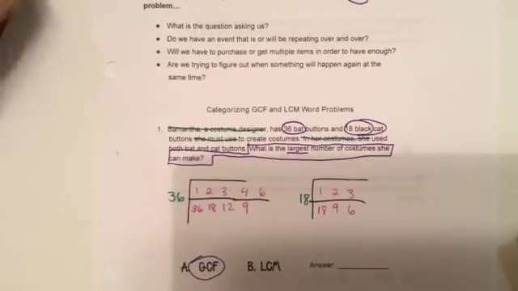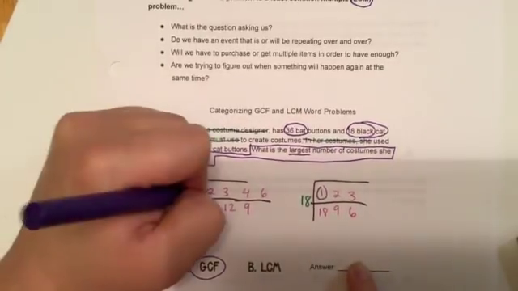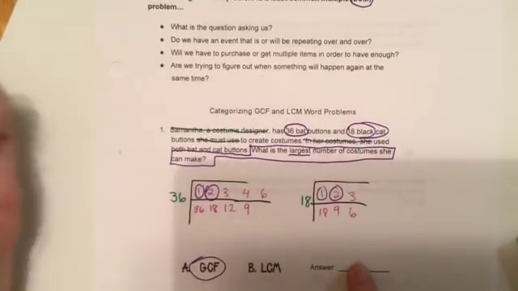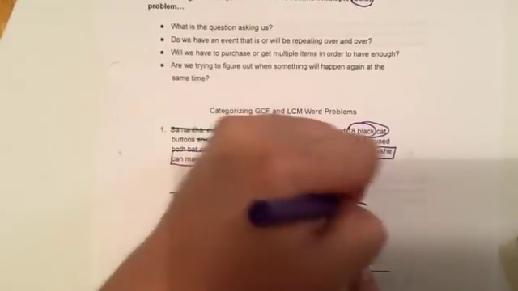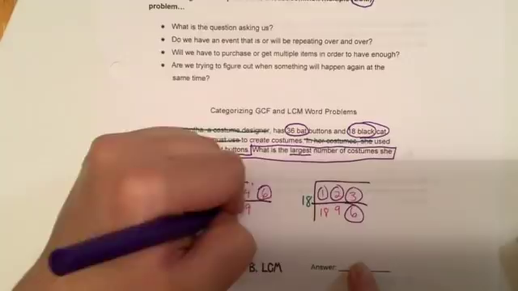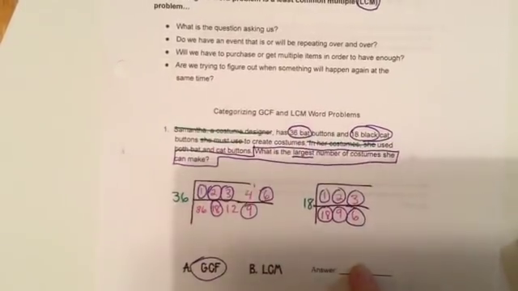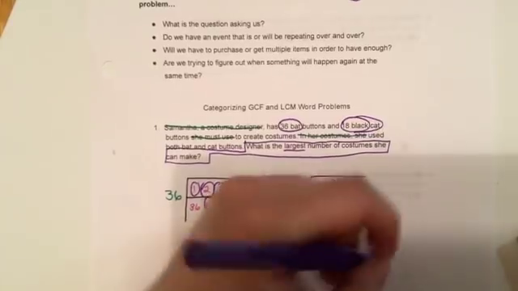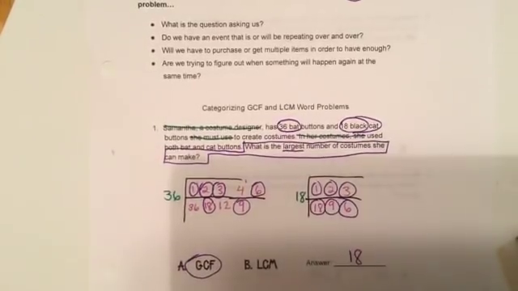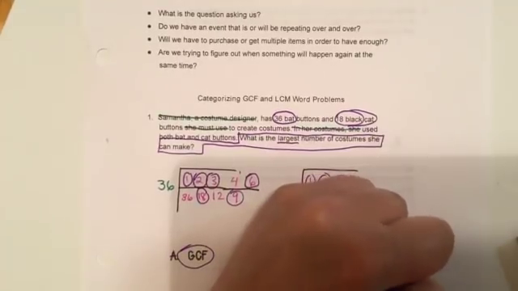Now we're going to find the greatest common factor by circling any common factors in our F's. We've got 1 and 1, 2 and 2, 3 and 3, 6 and 6, and 9 and 9, and 18 and 18, okay? So in this case, our greatest common factor, or the greatest number that we circled, is 18. So our GCF is 18, which means that she can make 18 costumes.